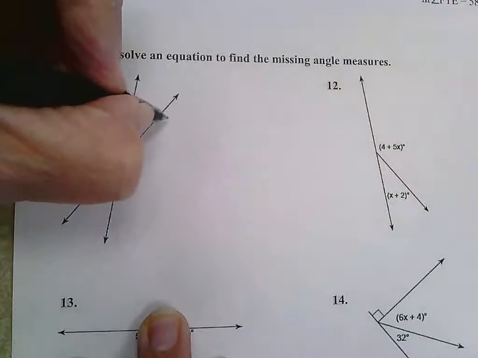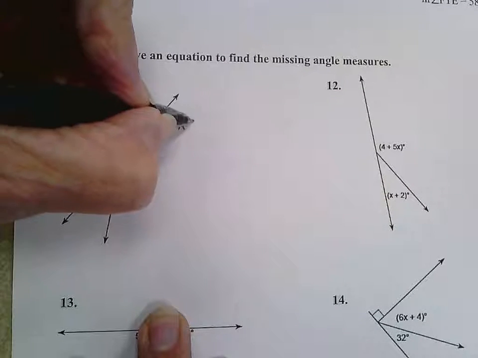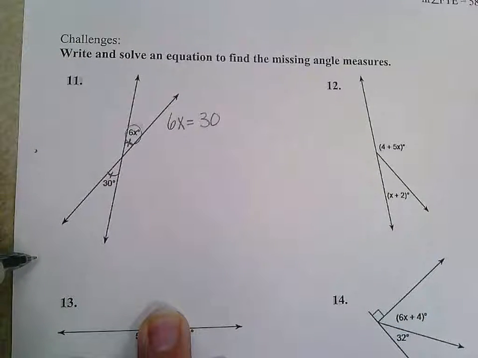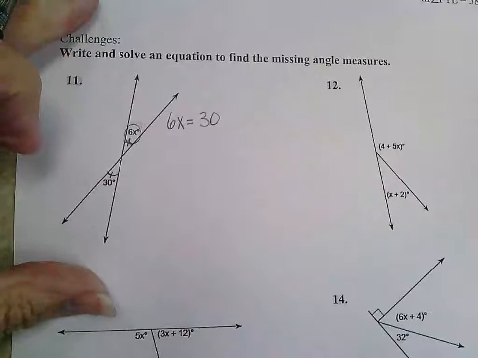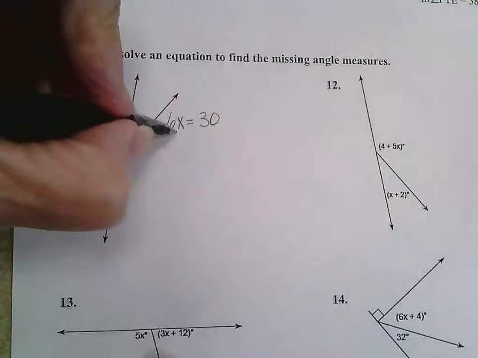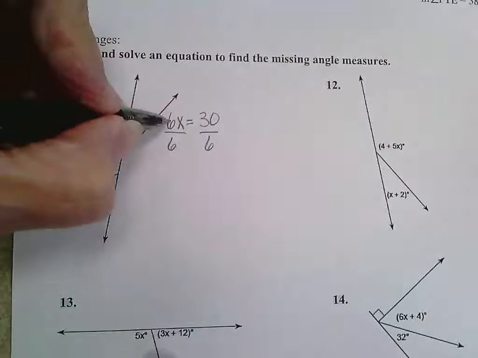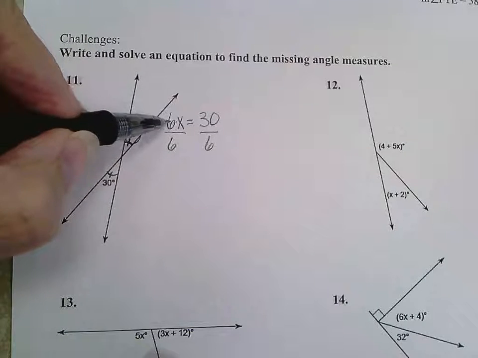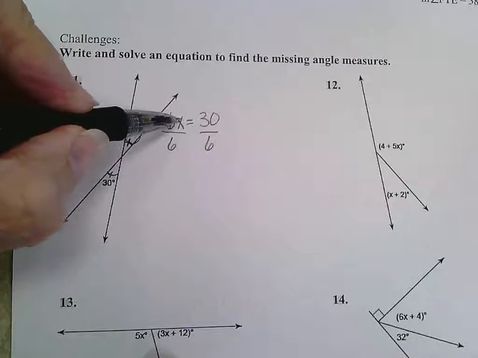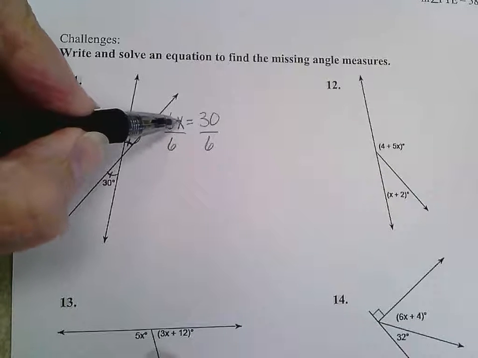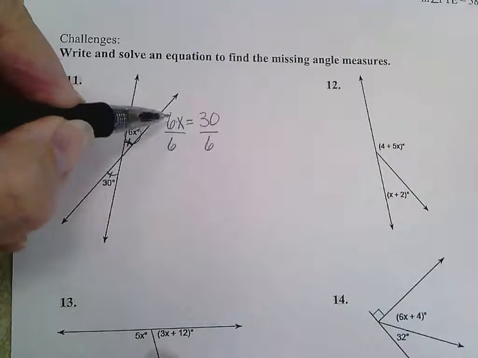But to solve it algebraically, we can set this expression for this angle equal to this known angle measure. So we would say 6x is equal to 30, and then to determine what x is, algebraically, we would divide each side by 6 because we're doing the inverse or the opposite operation of what is happening right here. 6x means 6 times x.